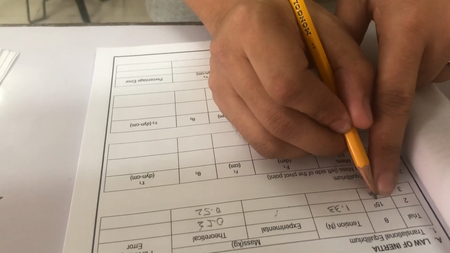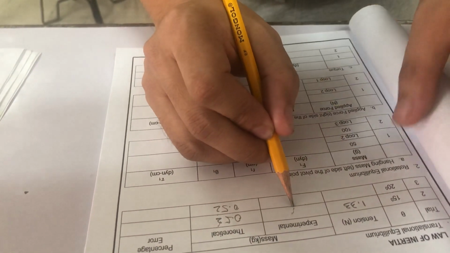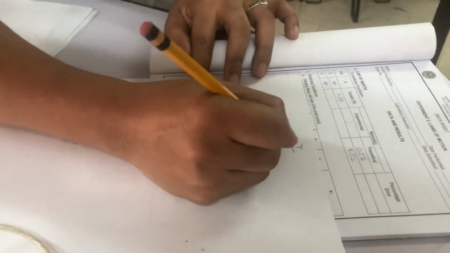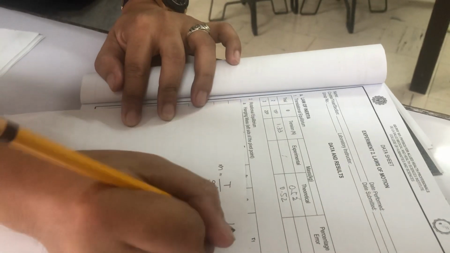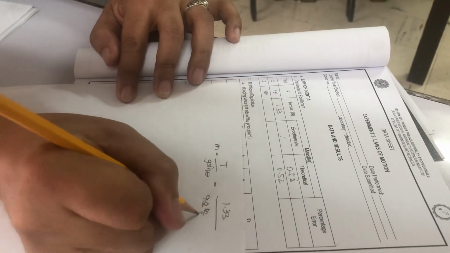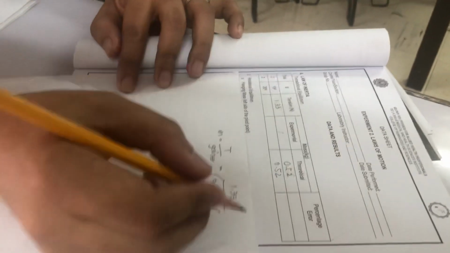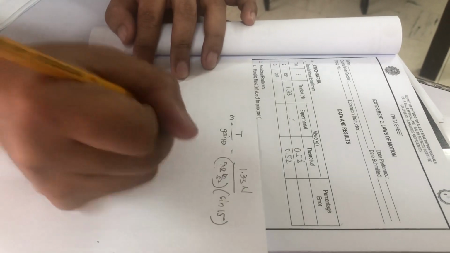Again, the angle is set to 15 degrees. The theoretical value is 0.52, so we'll be computing for the experimental value. The experimental value is simply mass, and this is the formula: tension, 1.33, over 9.8, the acceleration due to gravity, in terms of Newton, then multiplied by sine of the angle, which is 15 degrees.